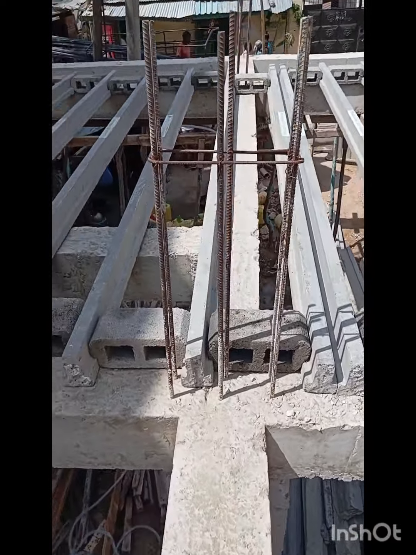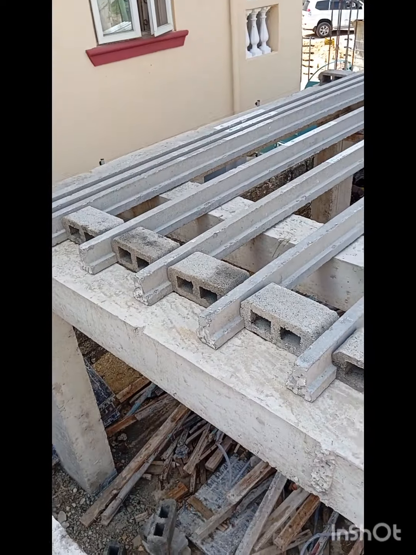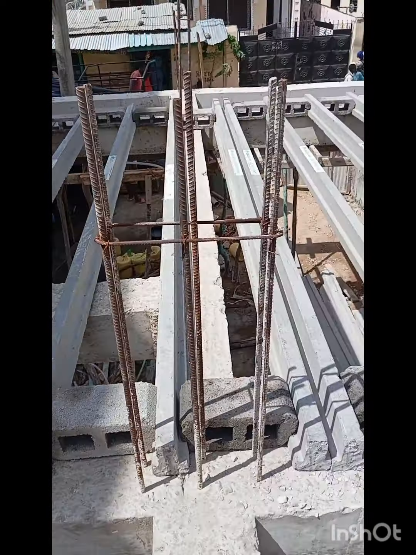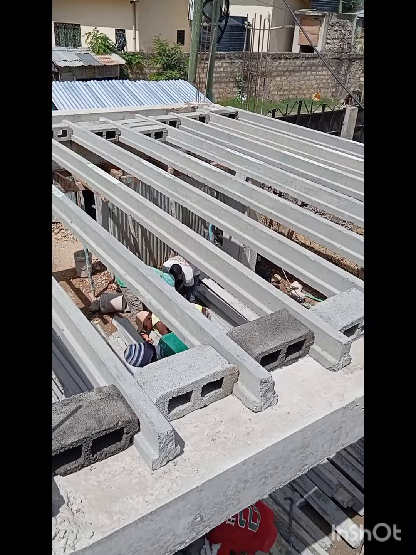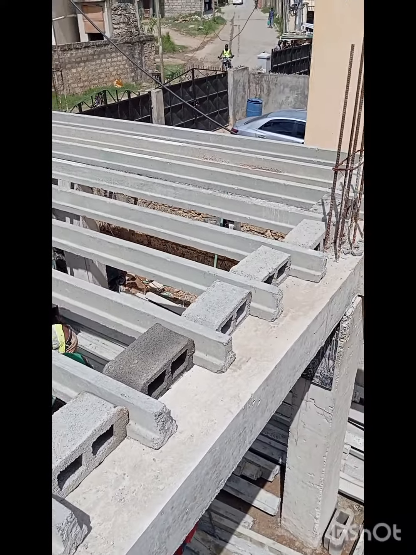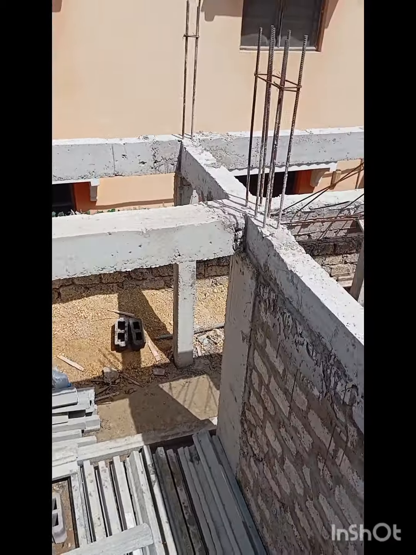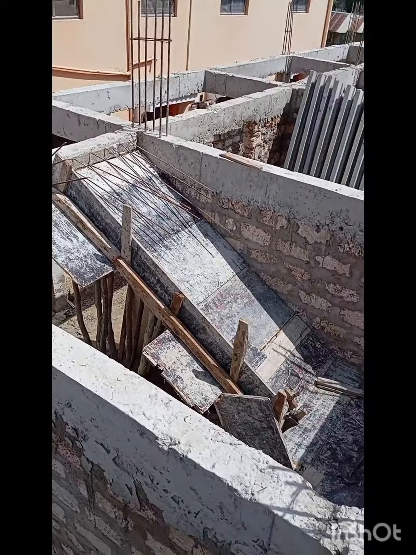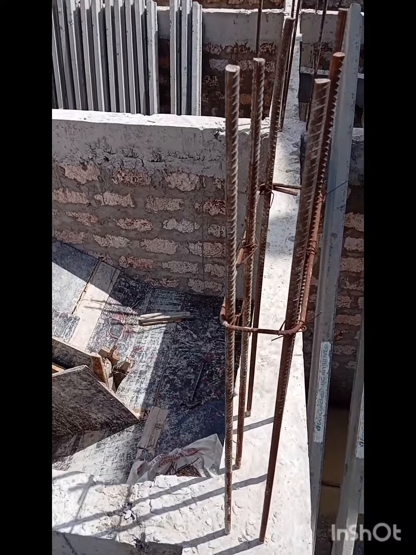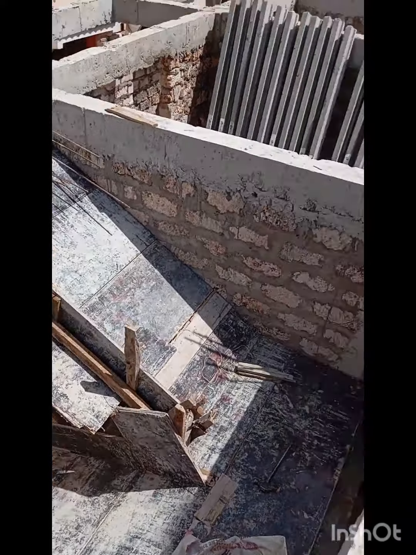So today we are on site and we are installing the beam and block. And apart from that, we have our engineer on ground today with us. We are just going to try and interview our engineer today so that you can get to learn more about beam and block. Welcome our engineer, Engineer Samuel.